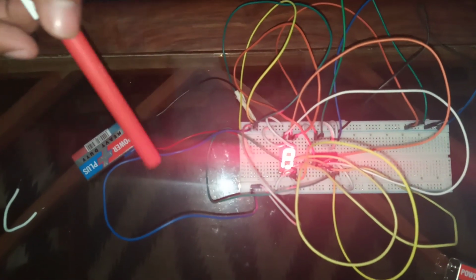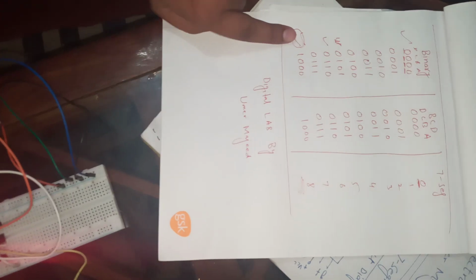This is all from this experiment. You have the truth table. You can show all the values that you have in that table.